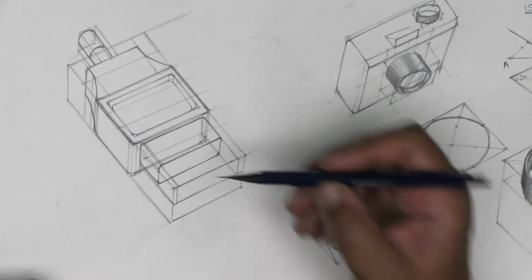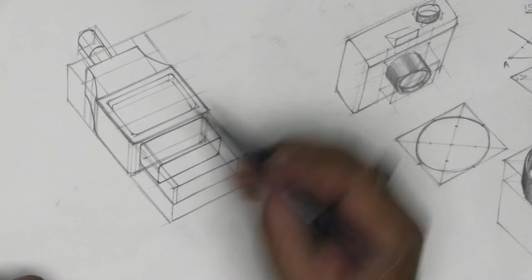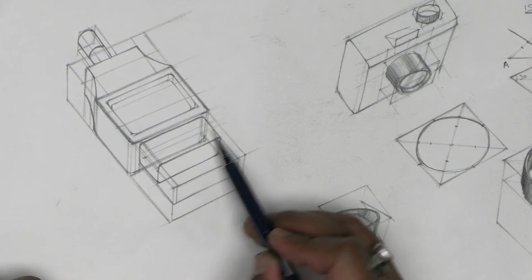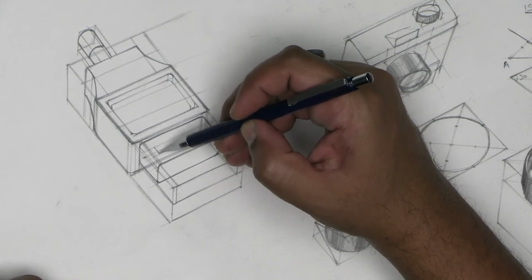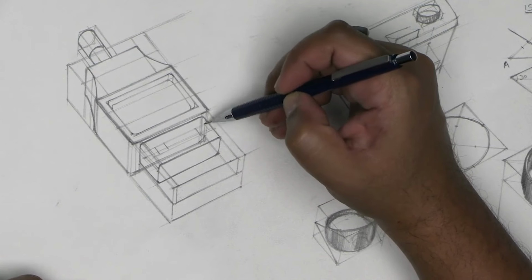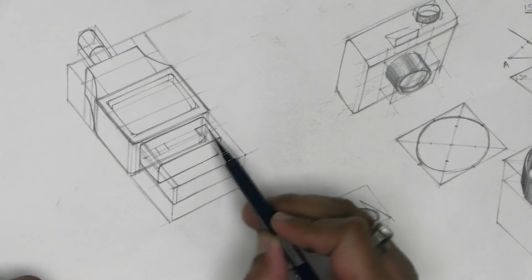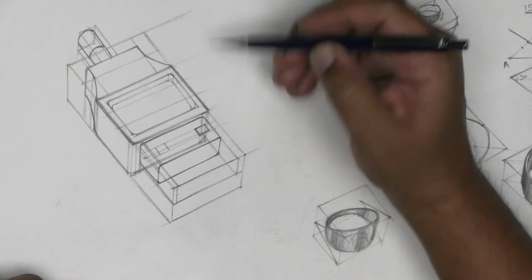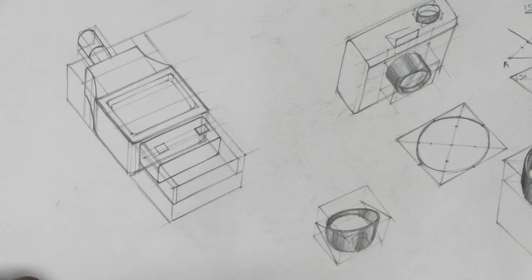Now in this, there are some sections which are there. We have to make them also. Like there is this gap which is there. For that, you should make a line. Make this gap over here. Same gap you should keep over here as well. This part is made up of metal. We will show the metal shading.